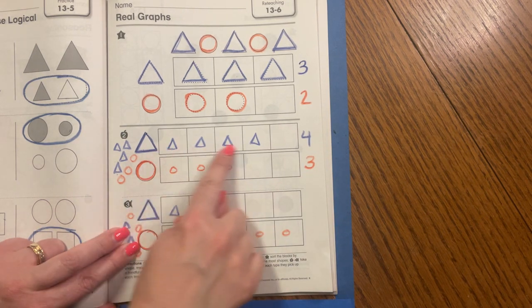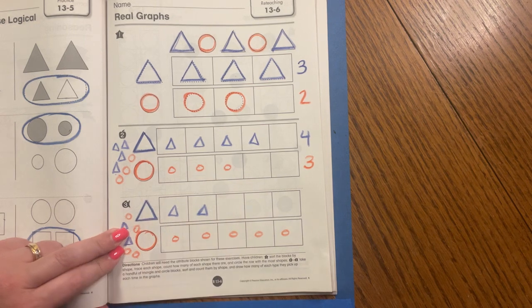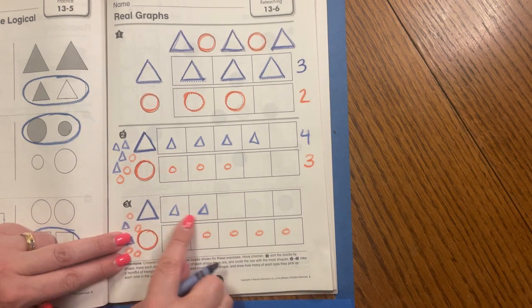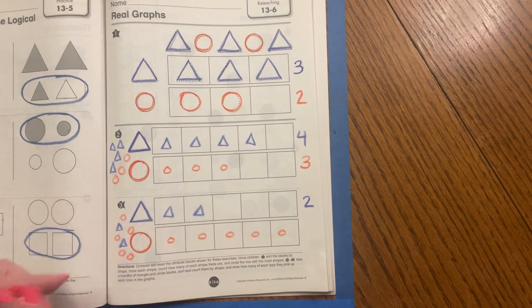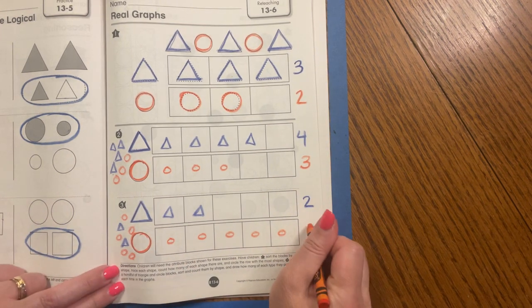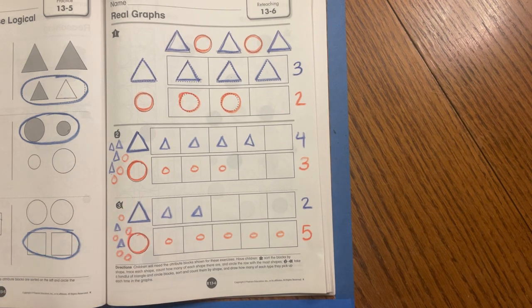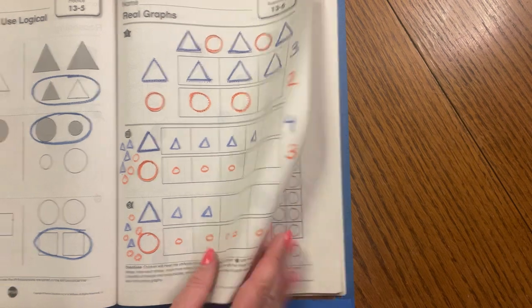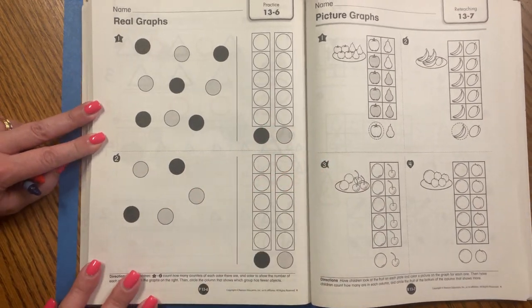Wow, which shape was the fewest or the least amount? The circles with 3. All right, how many triangles here? 2. And how many circles? 5. Did we have more triangles or more circles this time? Circles. Great job. All right, let's turn the page. More real graphs and more sorting.